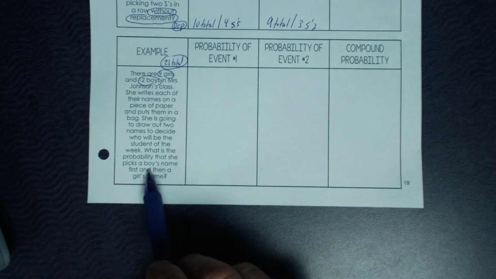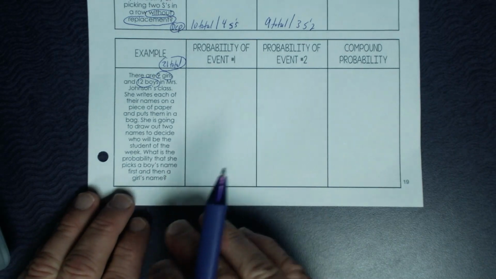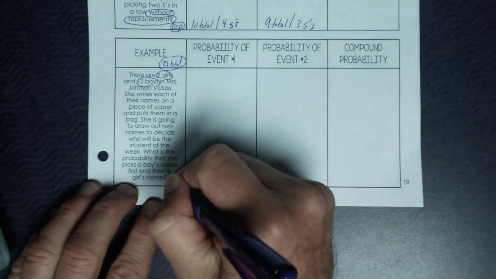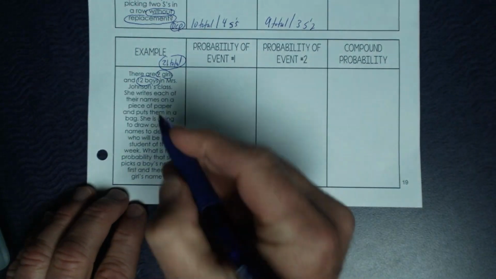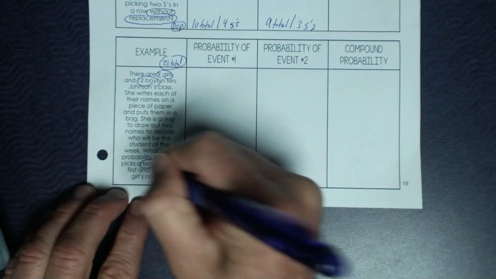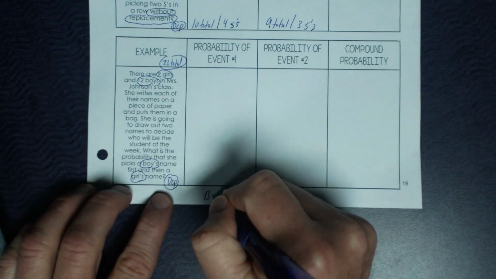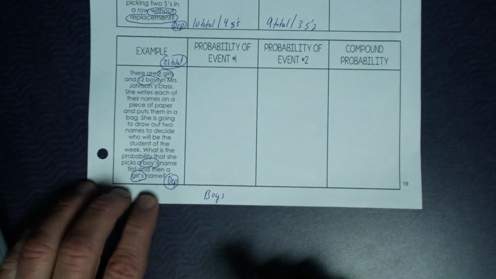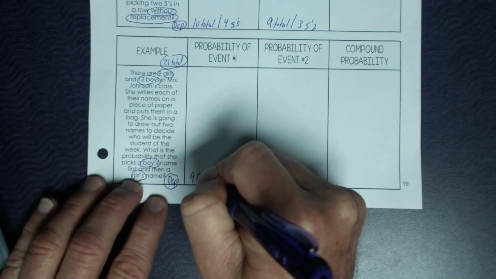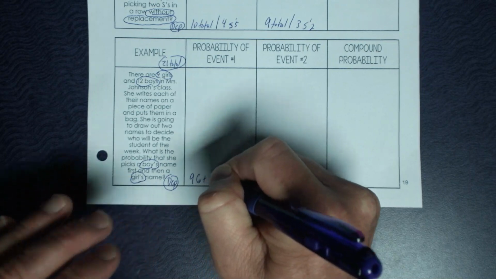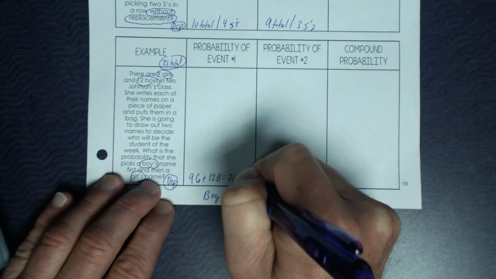What is the probability that she picks a boy's name first and a girl's name second? Now, when she picks the name out of the bag, she's not putting it back in, so that total is going to change again like it did in the problem before, so it's dependent. Okay, so probability: pick a boy's name first and a girl's second. Okay, so this is the boys, and we'll put this right here. So let's take a look. I have 9 girls plus 12 boys, and that's going to give me 21 total.